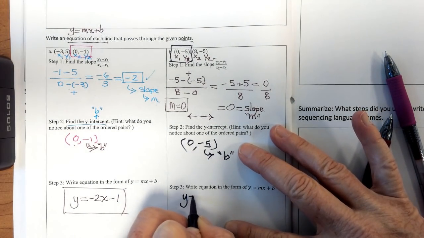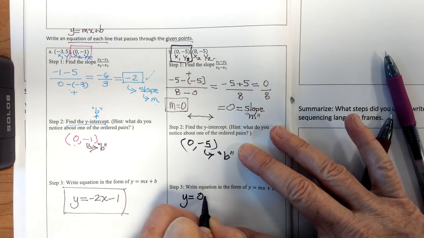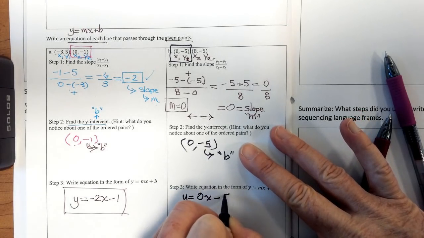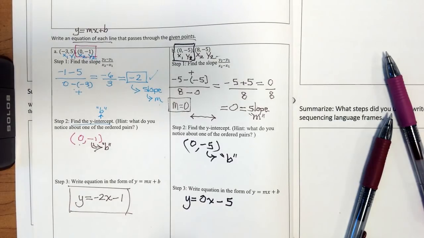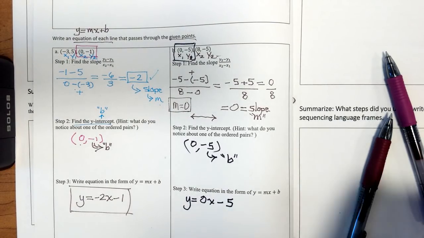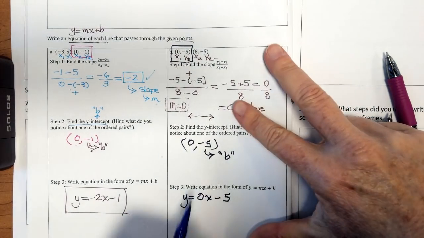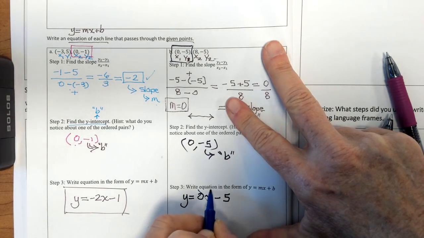y is equal to 0x minus 5. And as we all know, if you were to give it to me like that, I'm okay with that. But I also want you to know that this, I don't have to write this.